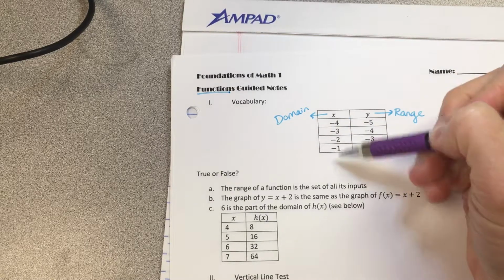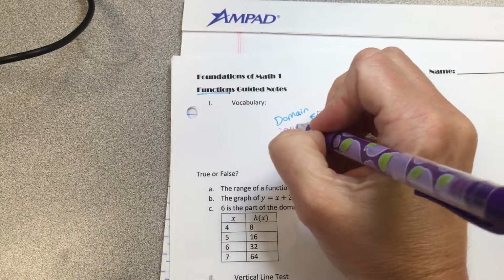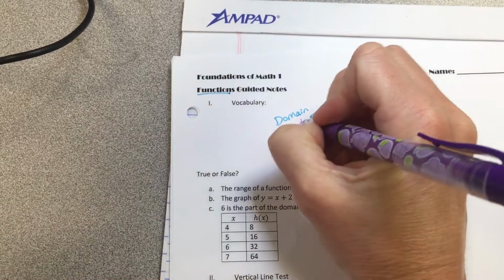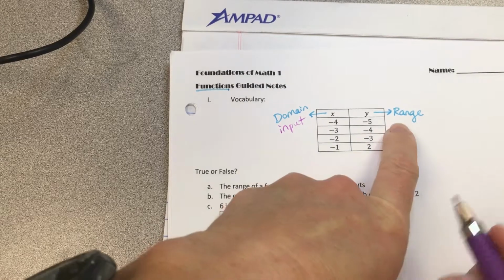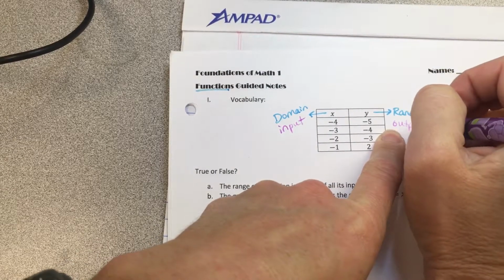Another thing they call your x values sometimes is the input. If this is the input, then this one is the output.